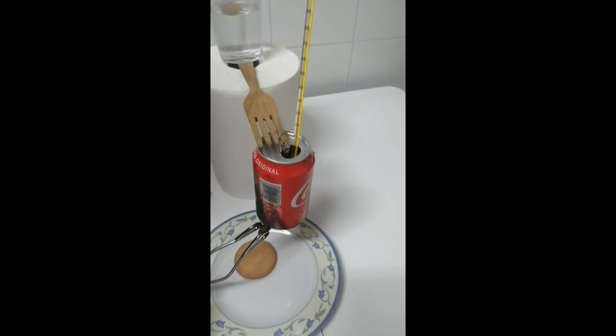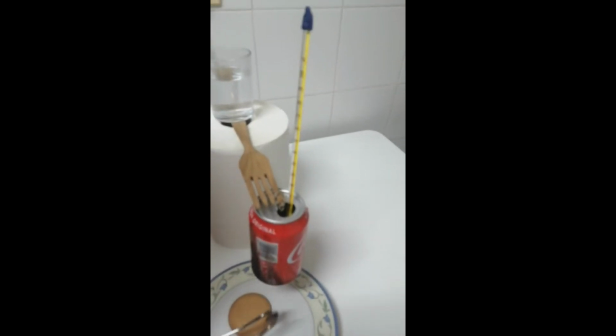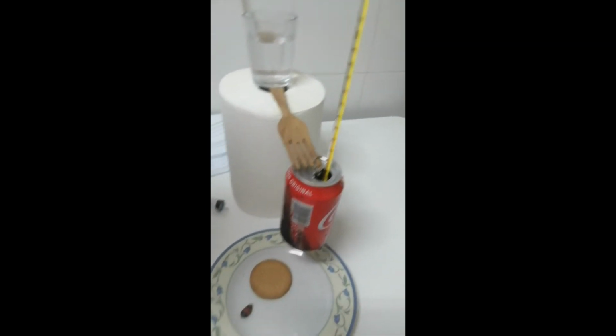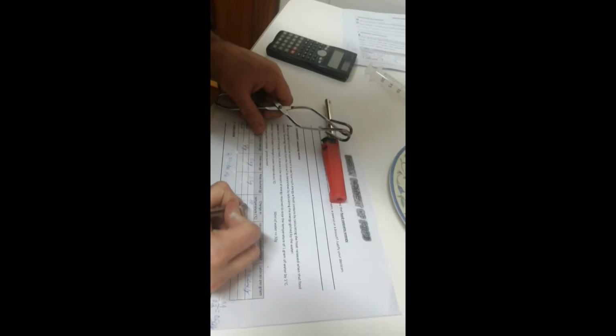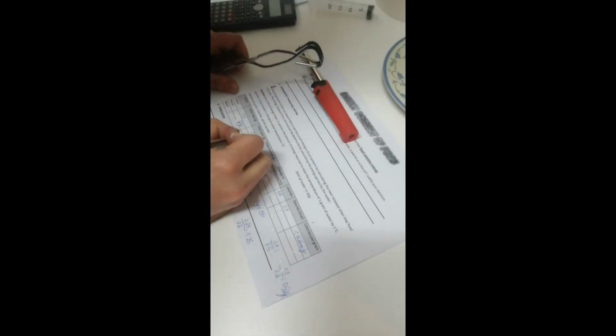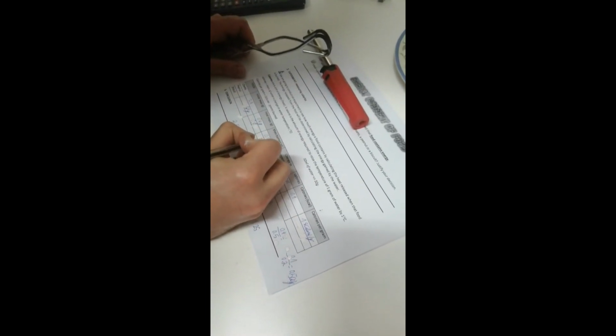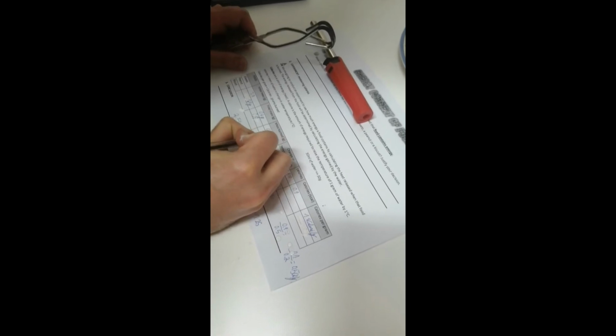Okay, that should be enough. The temperature is now 24 degrees. So the change in temperature is 6 degrees. And the final mass of the peanut is now 0.8 grams. So the mass burned is 0.1 grams.